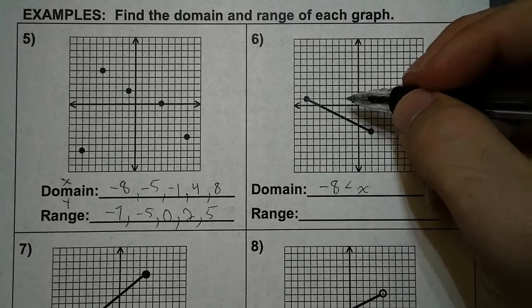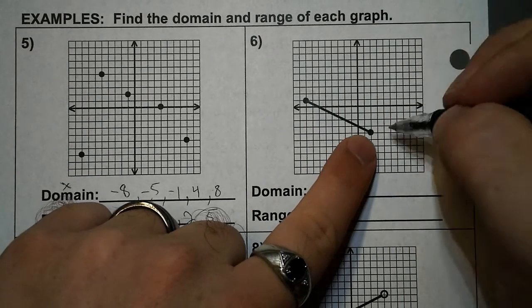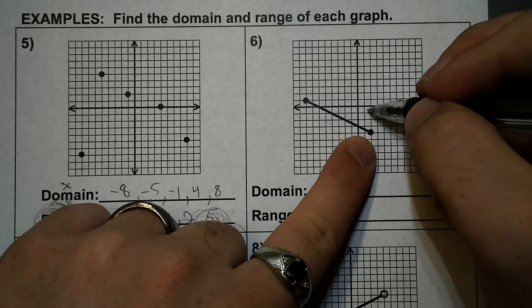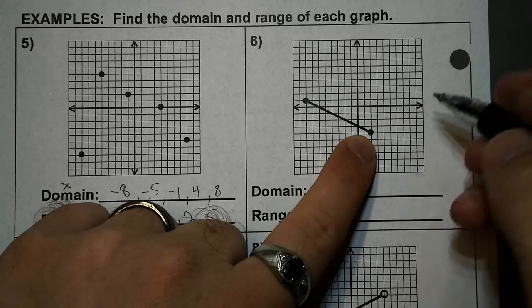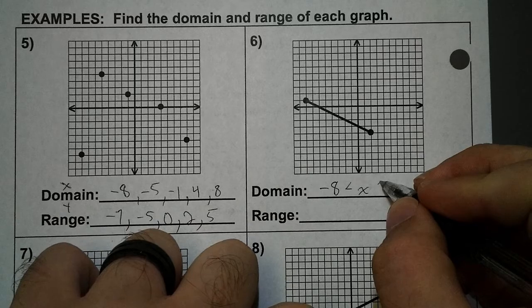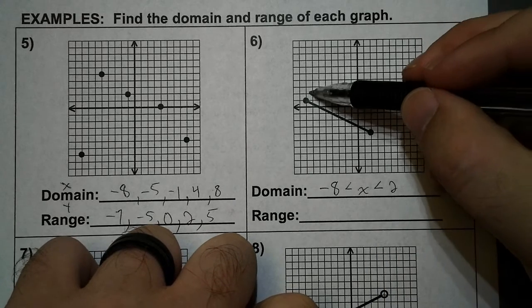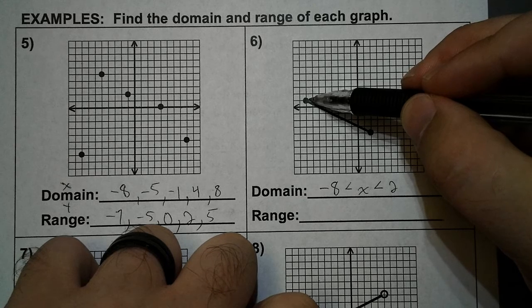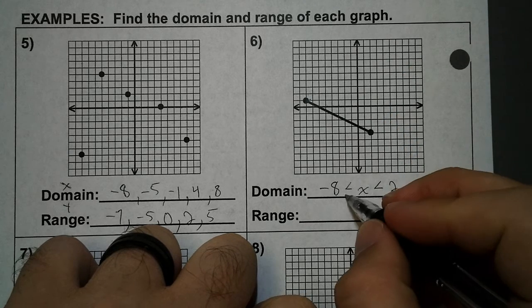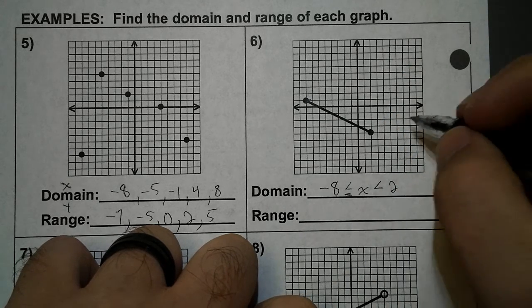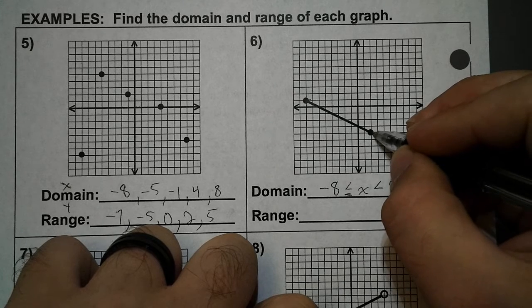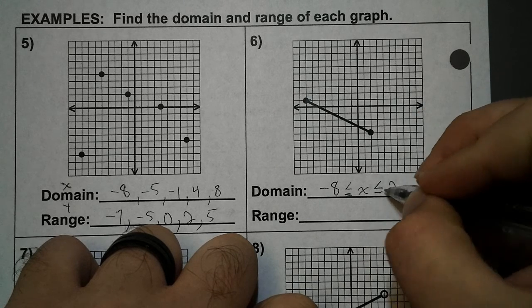Now let's go all the way to the right. Boom. This is as far right as it goes. It goes over to 1, 2, positive 2. So we're comparing it negative 8 to positive 2. Now I look over here. Is this a closed or open circle? It's closed. So this gets or equal to.